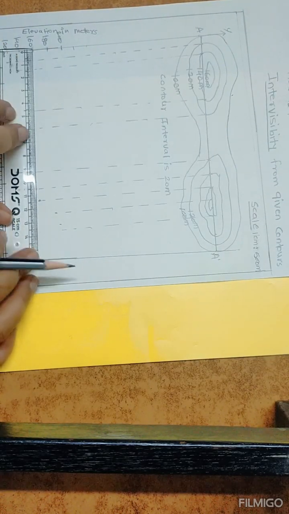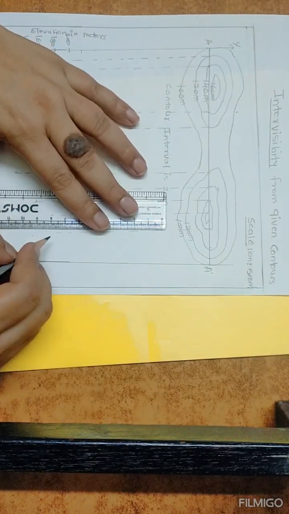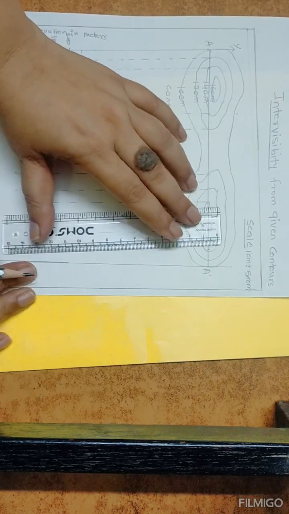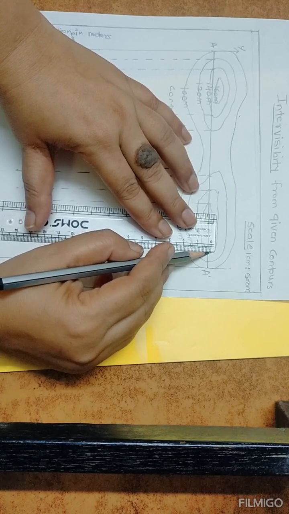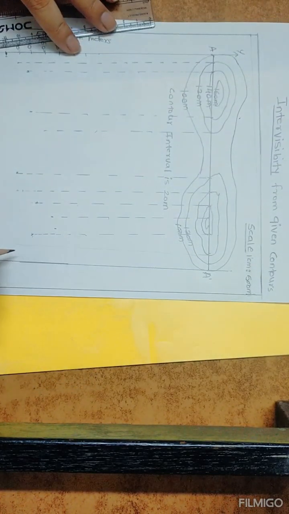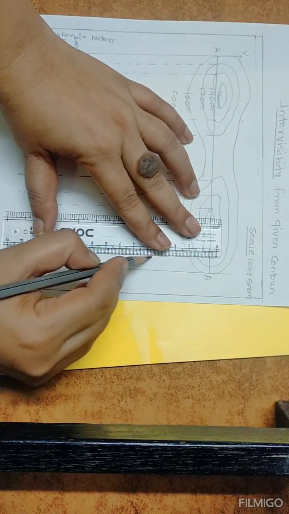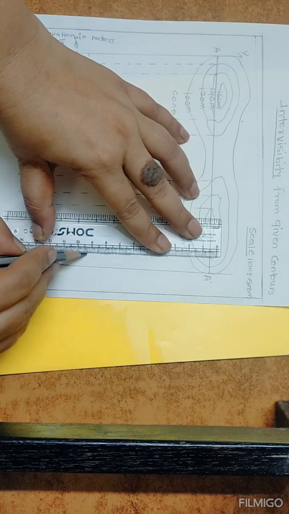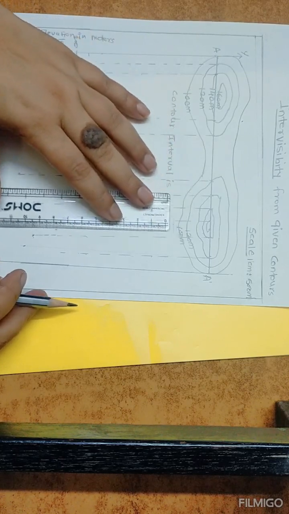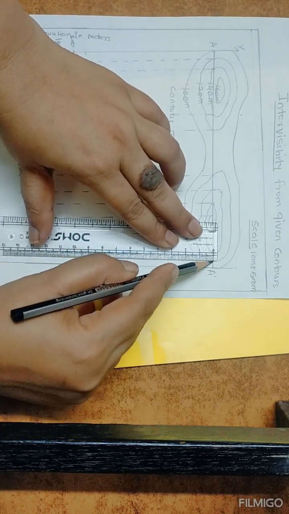If you are not getting it, you can simply mark the point and finish the line. This is of 140. Now next is 120 again.